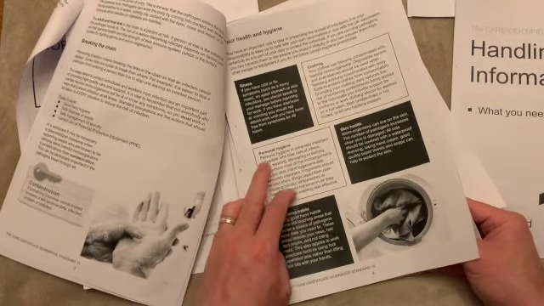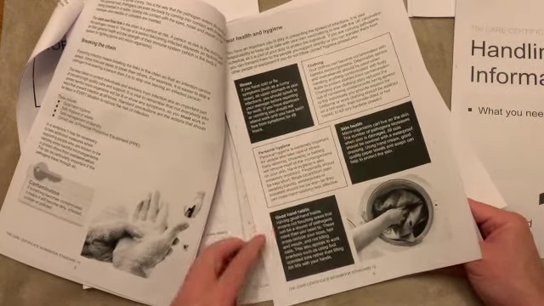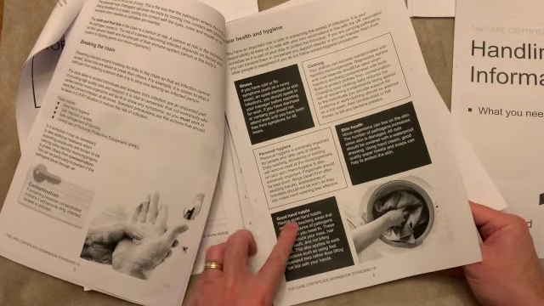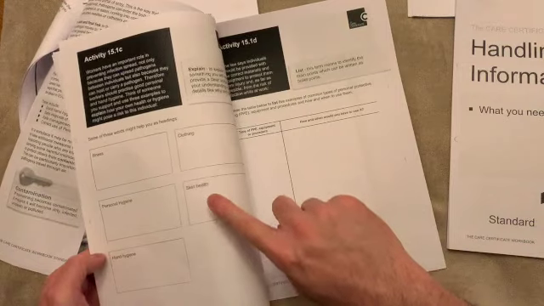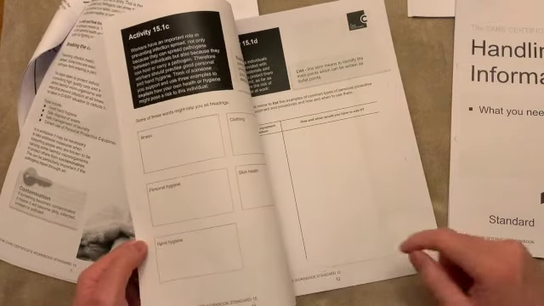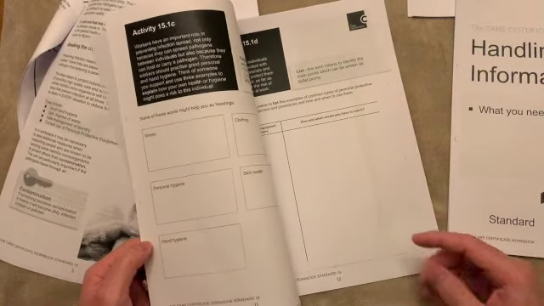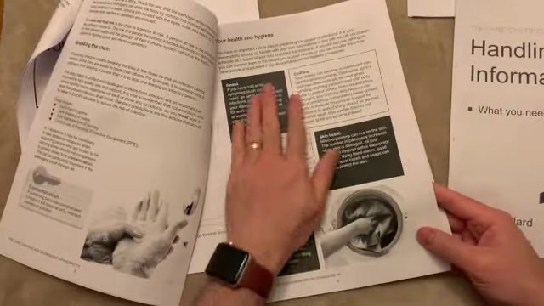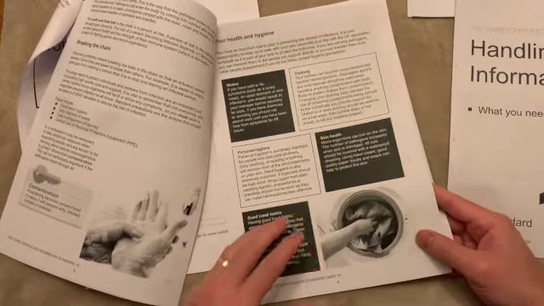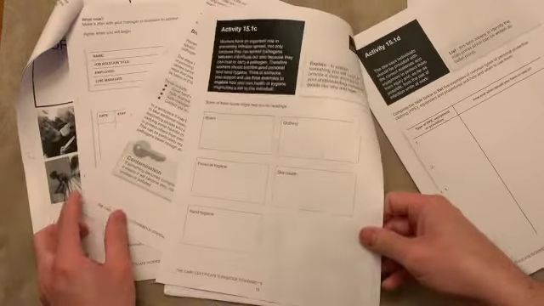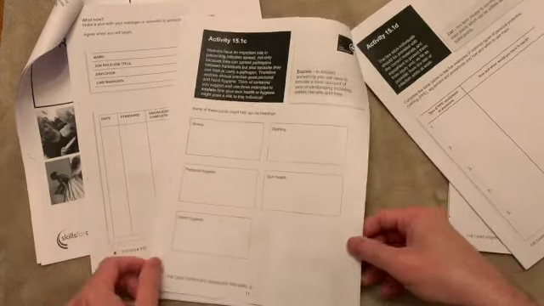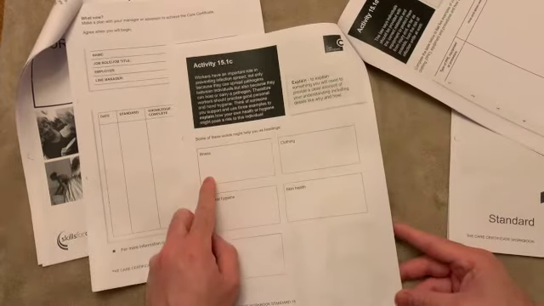Illness, clothing, personal hygiene, skin health, hand hygiene. So it will already support you on how to answer this question. But we can try and answer it in our own words if you like.